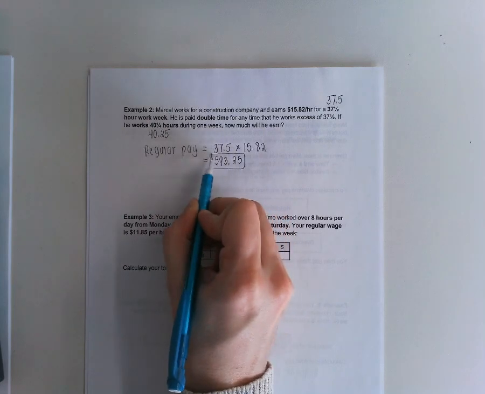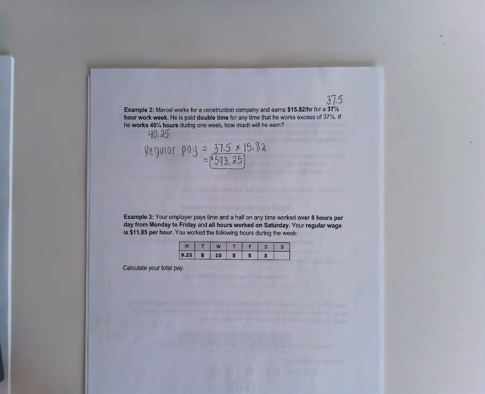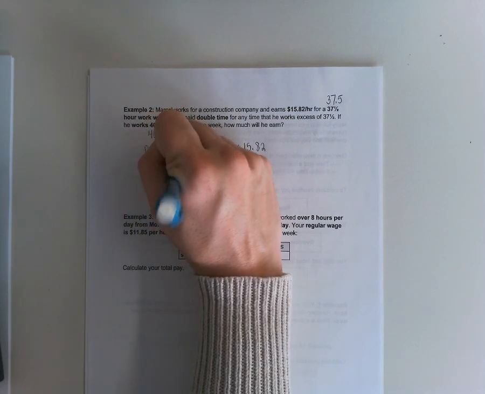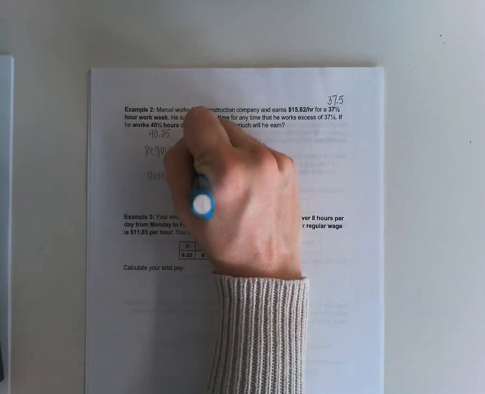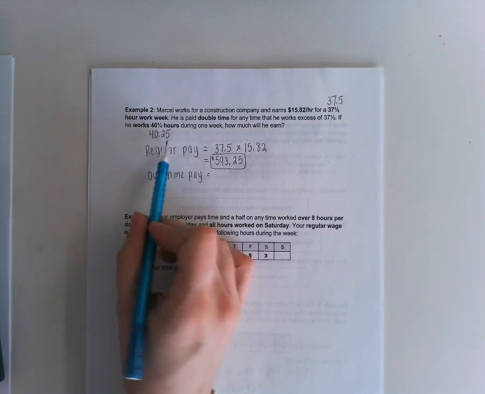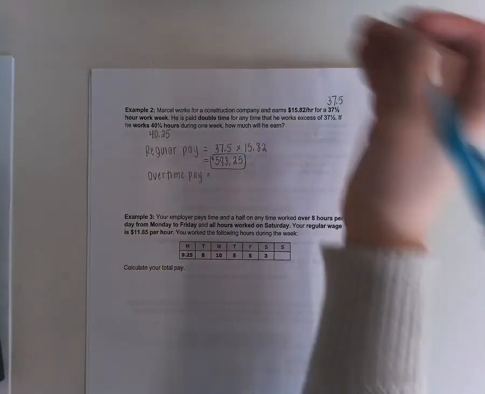In regular pay. Then I need to calculate the overtime. Now in the last question we were working with whole numbers. We had 49 hours, and it was easy to do the subtraction to figure out that it was 9 hours of overtime. If it's not as intuitive to look at it and know the difference and how much overtime there is, remember, you would just use subtraction.